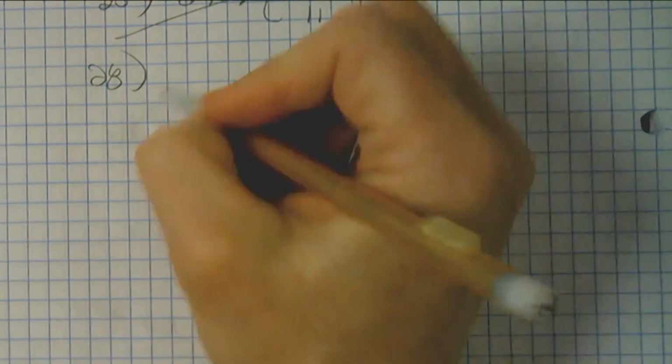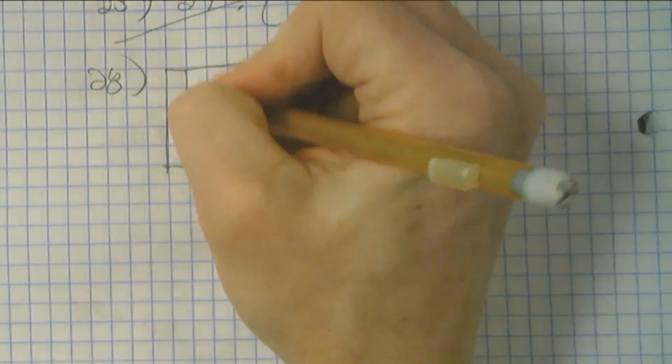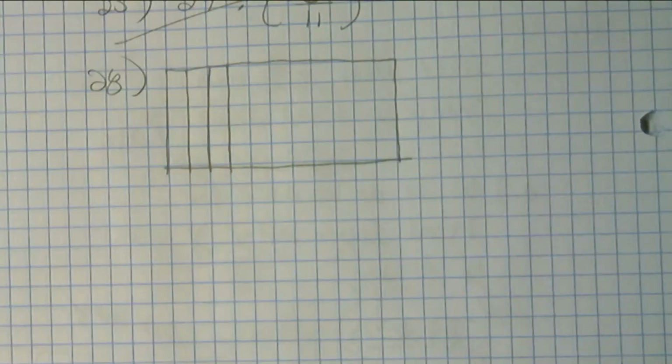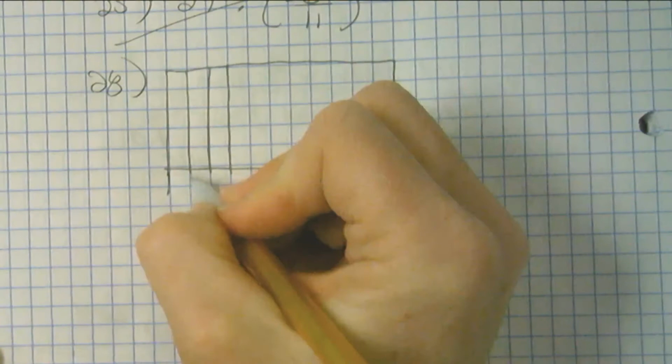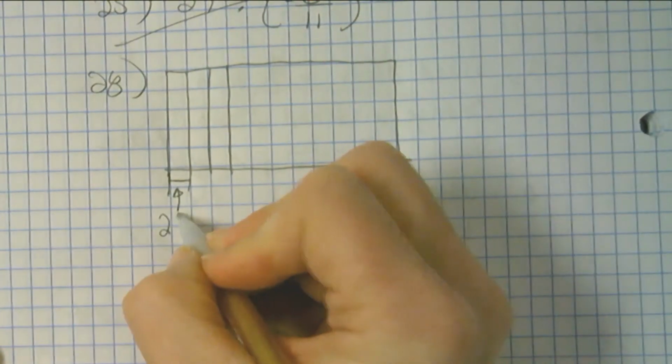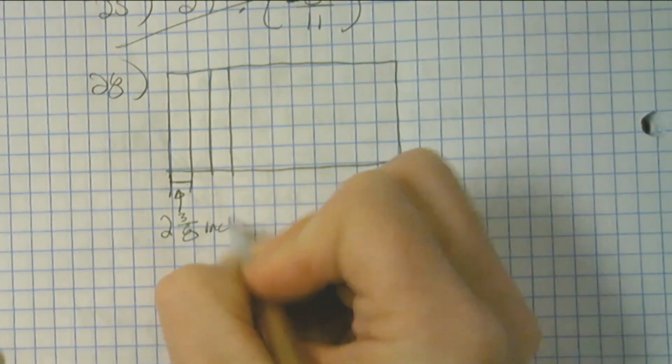So 28 said, we have this sheet, and we are cutting it into pieces. They're telling us that each one of these pieces is going to be 2 3/8 of an inch.